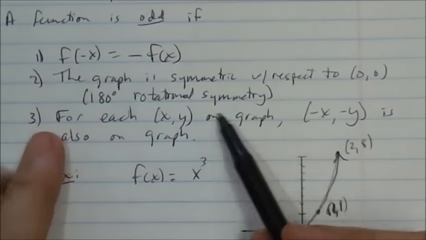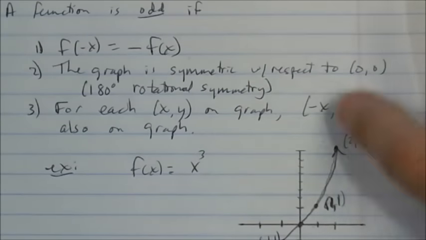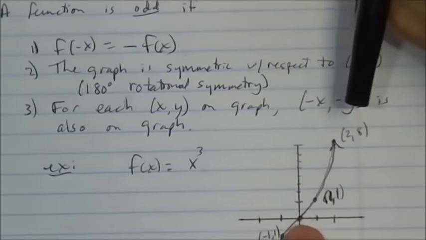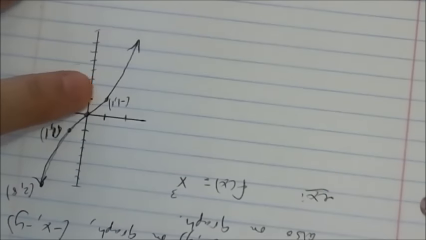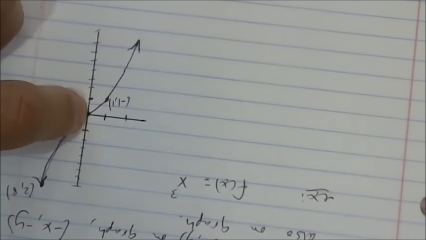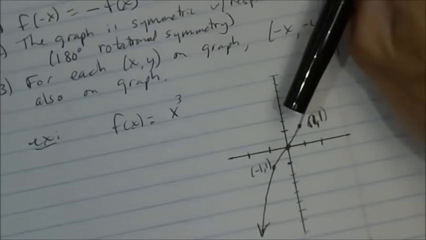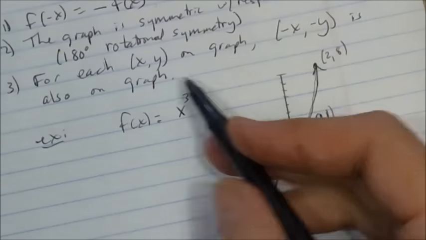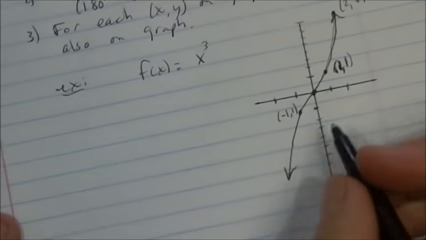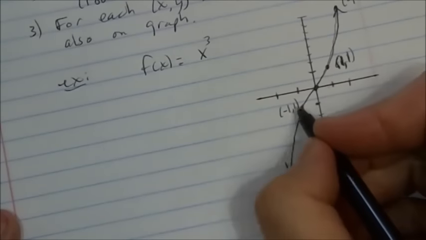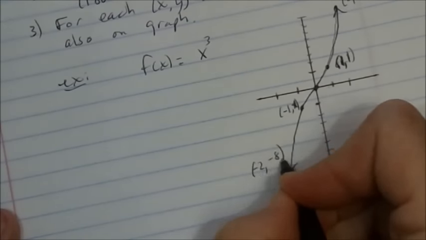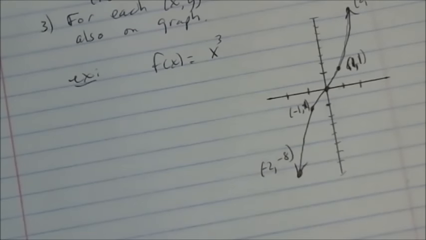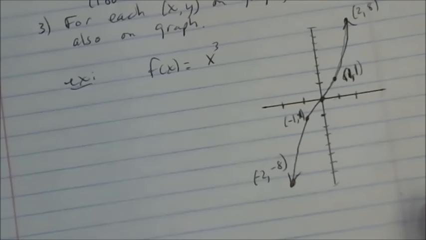So this is one way. And the rotational symmetry of 180 degrees, you remember this from geometry, I'm sure. If you turn this upside down, it's exactly the same thing as it was right side up. So that's your 180-degree symmetry. And for each (x, y), (1, 1), (2, 8), there's also a point (-1, -1), (-2, -8) on the graph. So that's always the case for y equals x cubed.